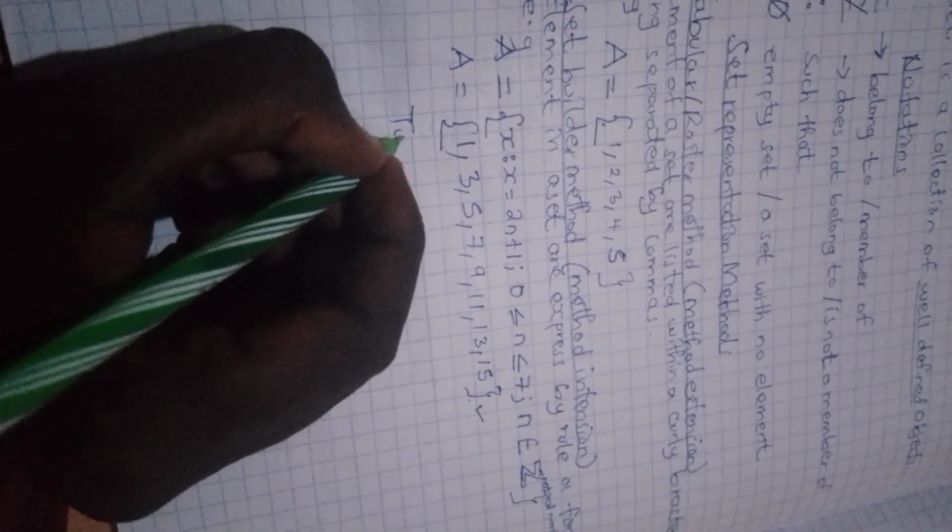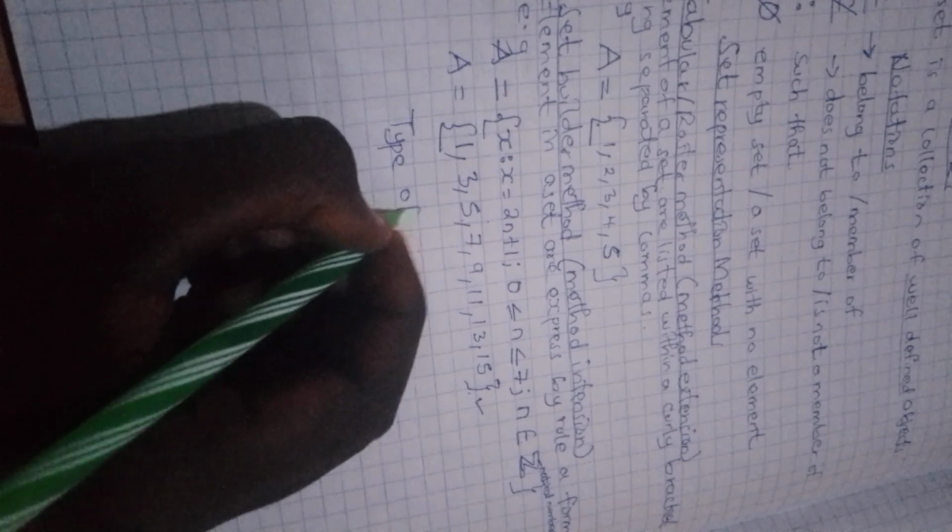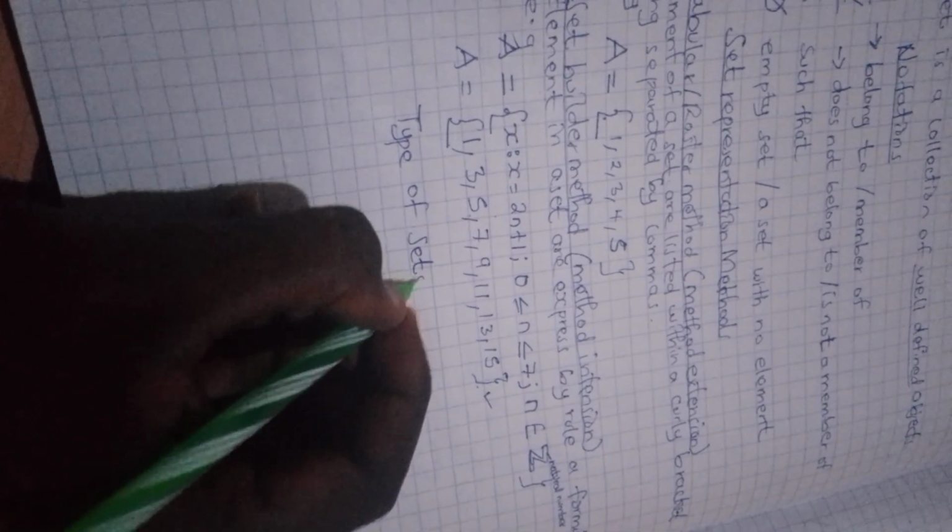Types of sets. We have several types of sets, and the one we should start with is number 1.